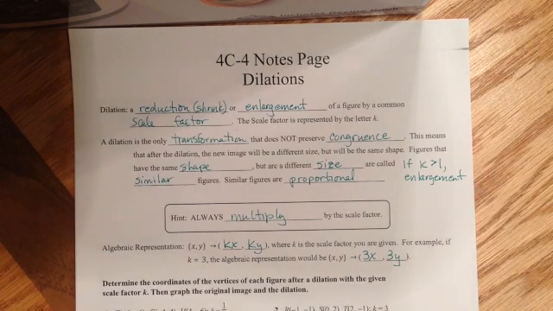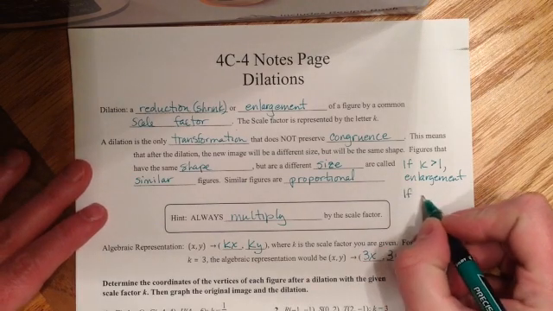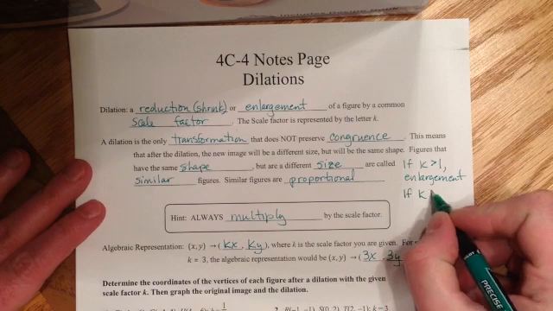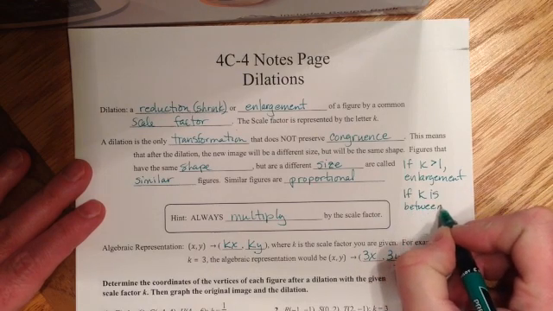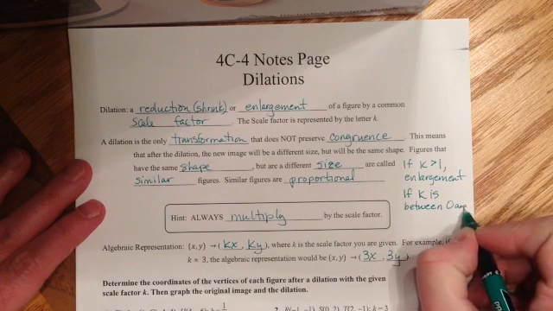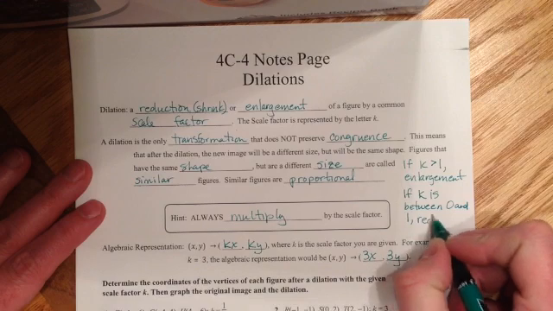That means k is bigger than 1, sort of like 3. That means everything's going to get bigger. I'm multiplying by a number that's bigger than 1, so that means it's going to get larger. If k is between 0 and 1, it is a reduction.